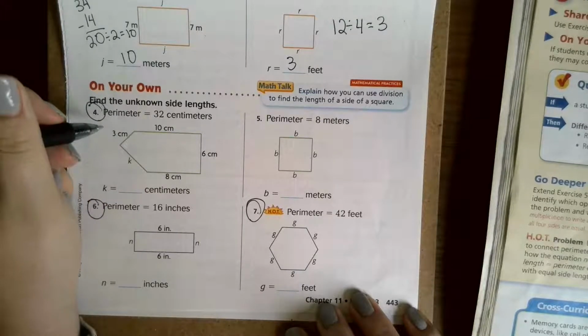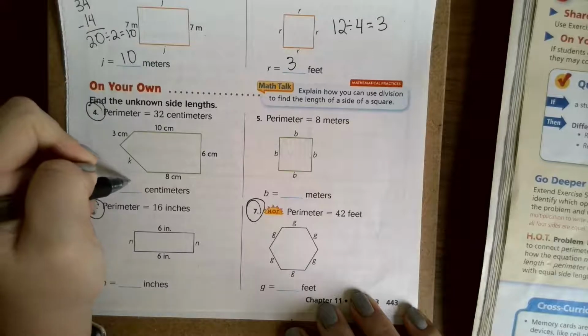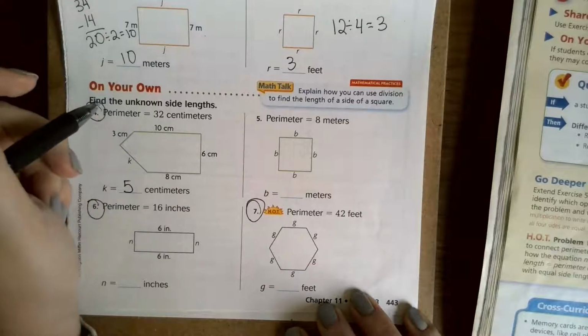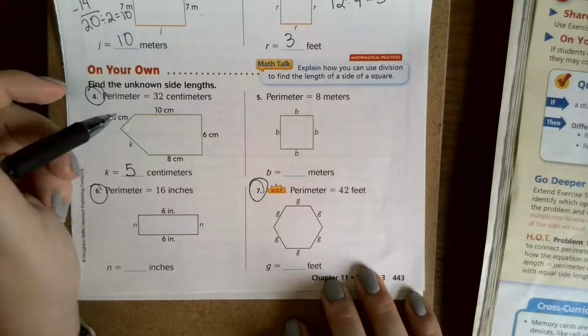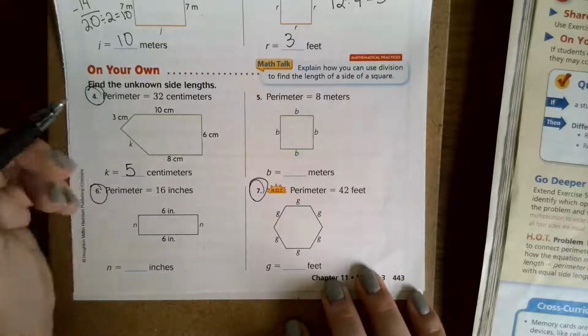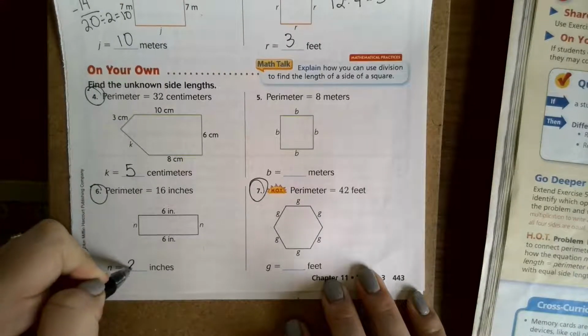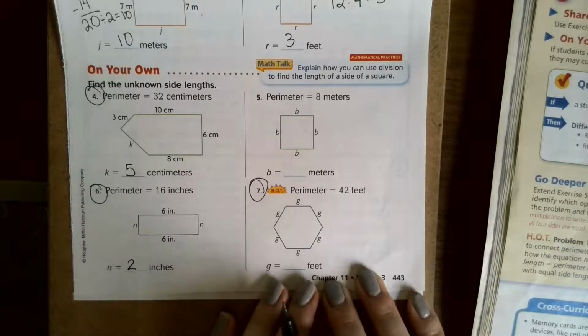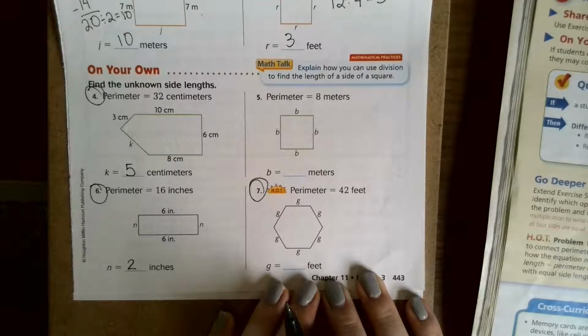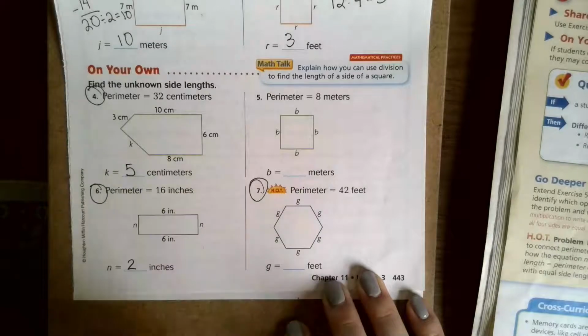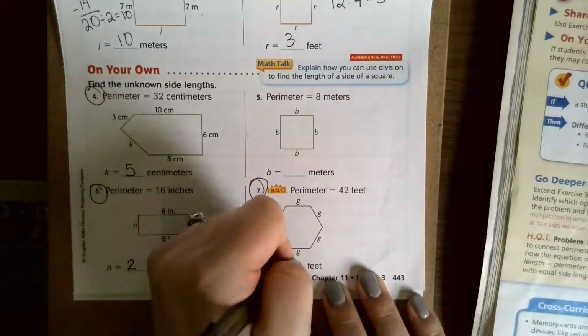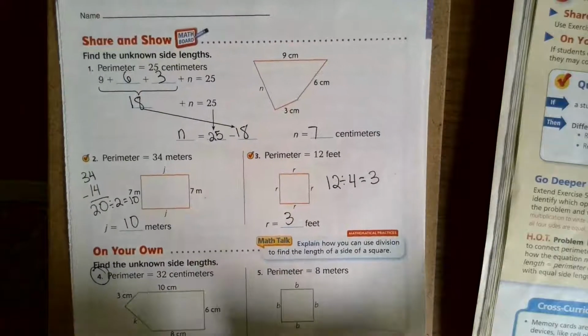So for number 4, the missing side K is equal to 5 centimeters. For question 6, the unknown side N, both of them are equal to 2 inches. And for question 7, the G, so each side is worth 7 feet. Okay.